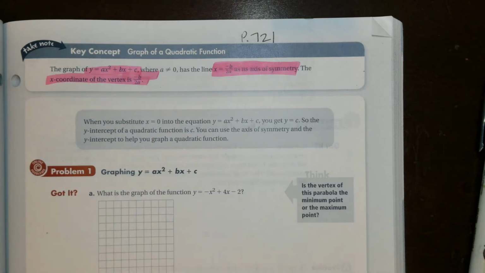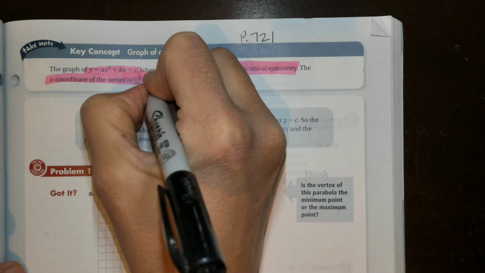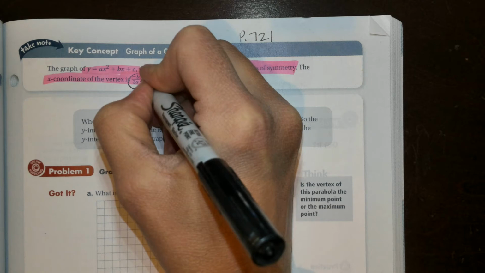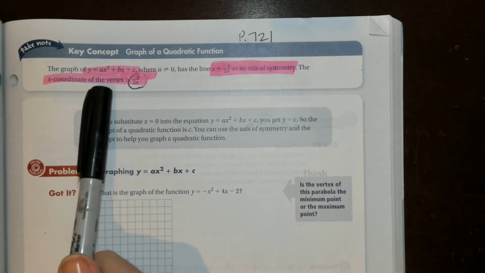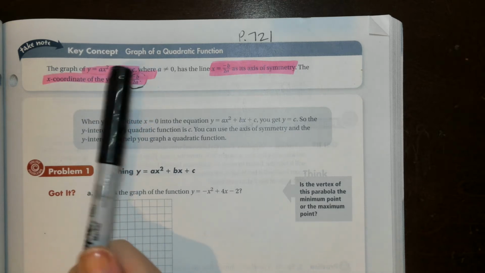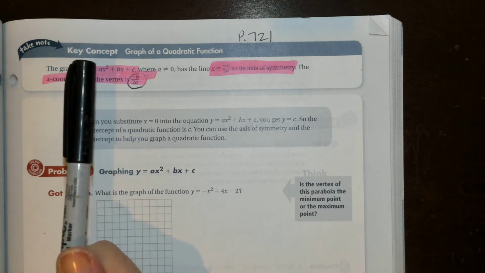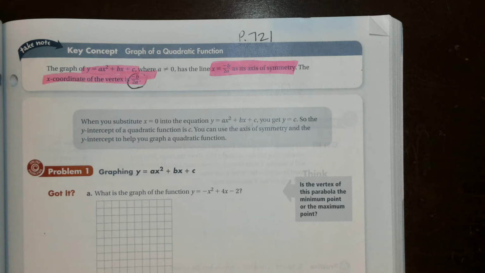So when we're graphing right now, I'm going to be talking about this a lot, how we have to do negative b over 2a. That's going to give us our x-coordinate. So remember, our standard form of our quadratic is ax squared plus bx plus c. If we're doing negative b over 2a, the b is the middle coefficient and the a is the leading coefficient of x squared. All right, so I'm going to go ahead and go over how to do problem number 1. Or it's the got it for problem number 1.